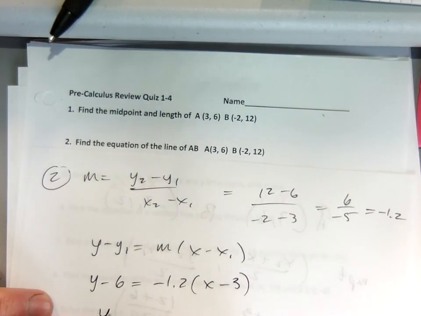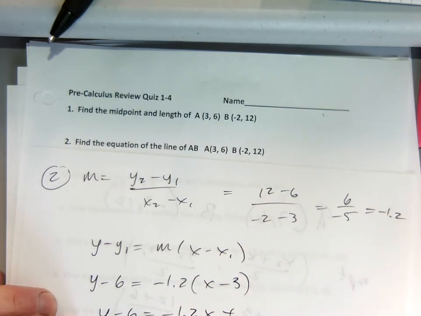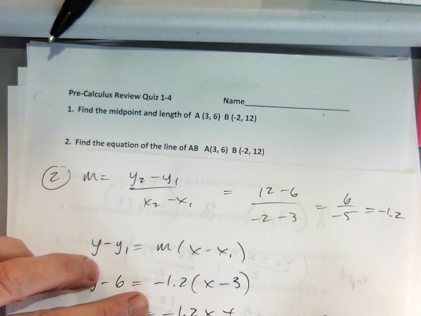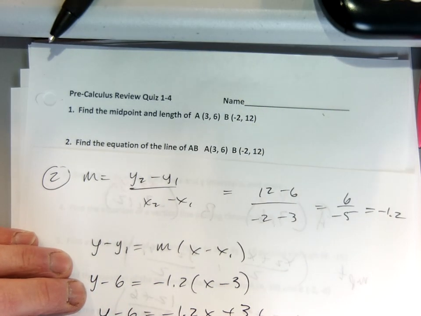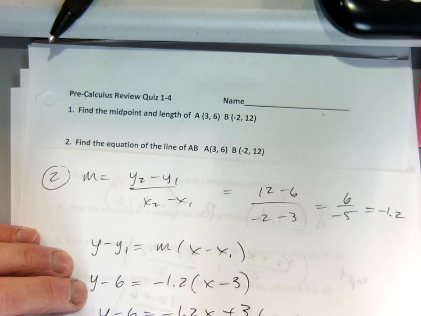So I'm going to have y minus 6 equals negative 1.2x plus 3.6 probably. Let's see, 1.2 times 3, yeah, 3.6. If I add 6, y equals negative 1.2x plus 9.6.